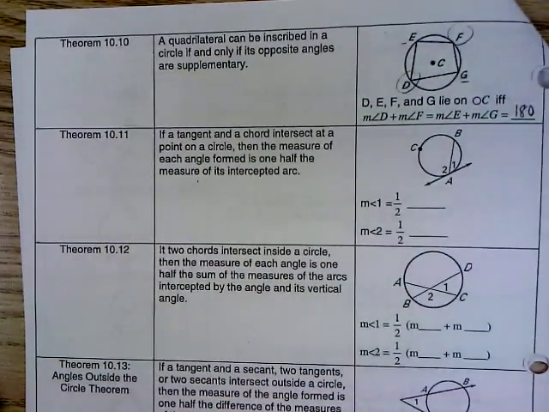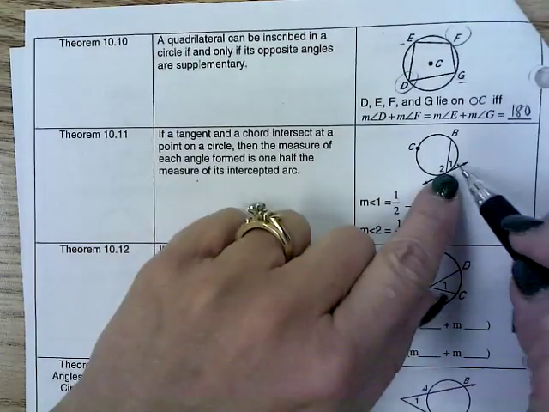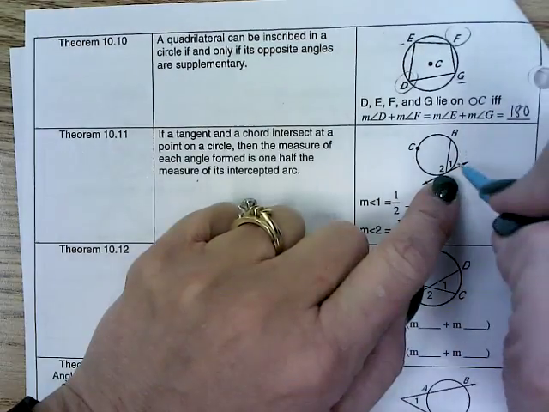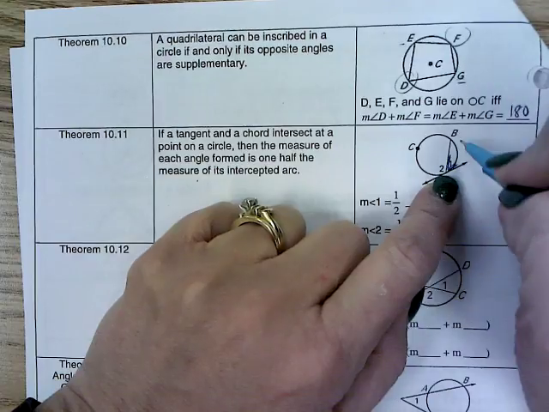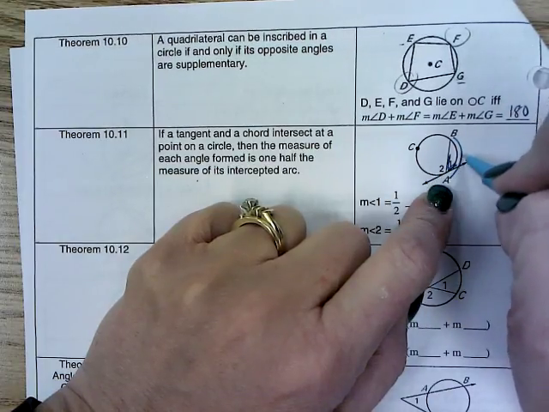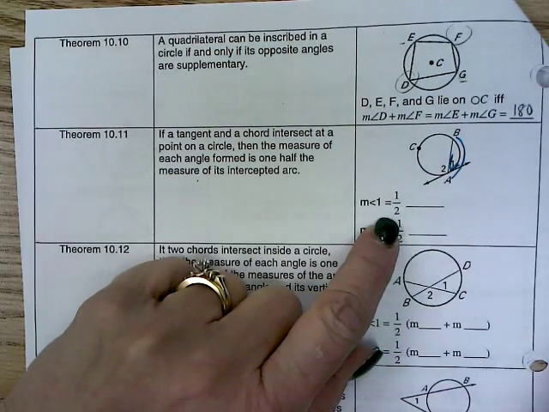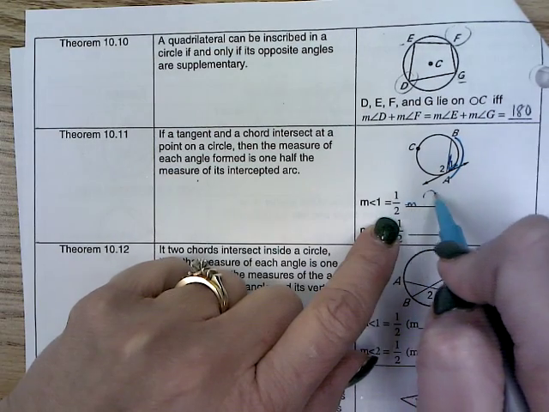Theorem 10.11. If a tangent and a chord intersect at a point on the circle, then the measure of each angle formed is half the measure of the intercepted arc. You're going to notice in here the theme is a half. So here I have angle 1. Angle 1, its measure right here is half of the arc created between A and B. So the measure of angle 1 is half the measure of arc AB.